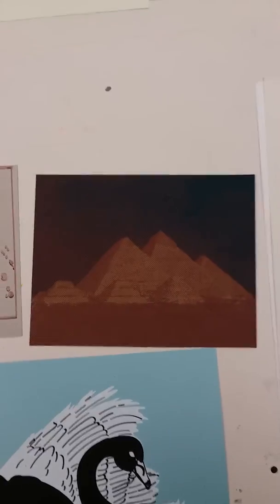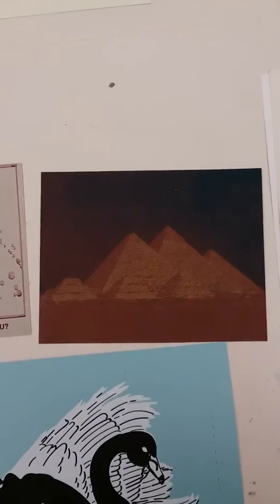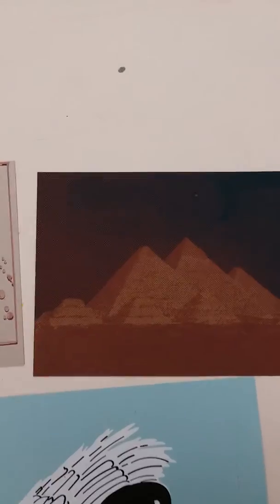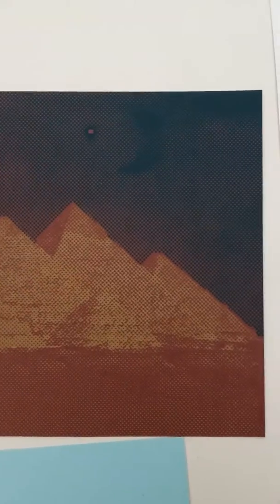Here's another two-color design using halftone. This one is a little more subtle in its effect, but if I zoom in a little bit here, you can really start to see how that entire image is just little dots and their proximity to one another.